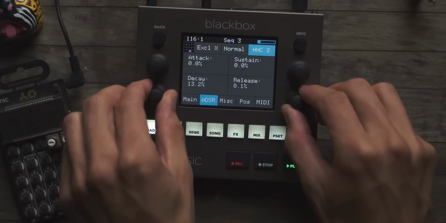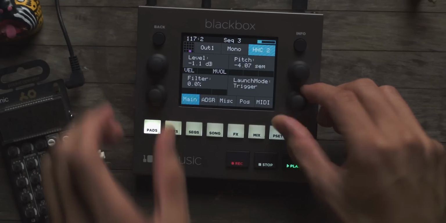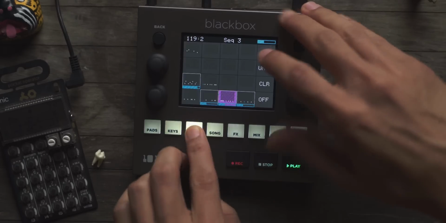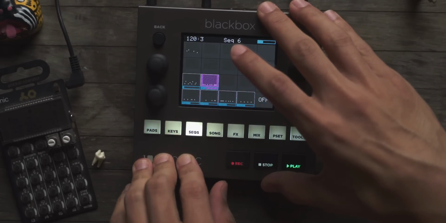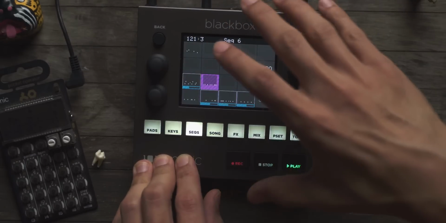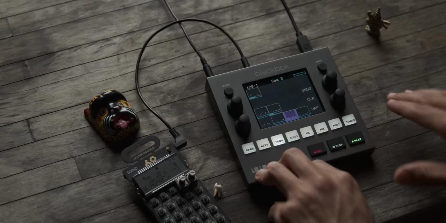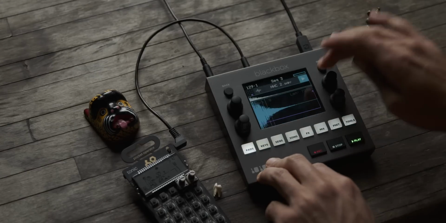I just love these really sharp sounds. Let's pitch that down. It's still a little loud.